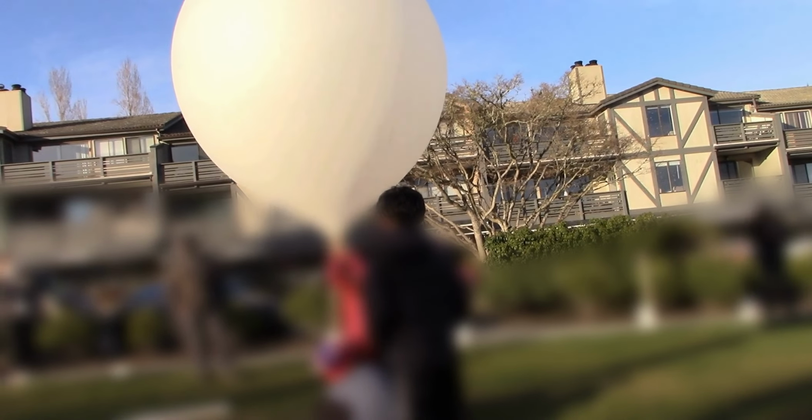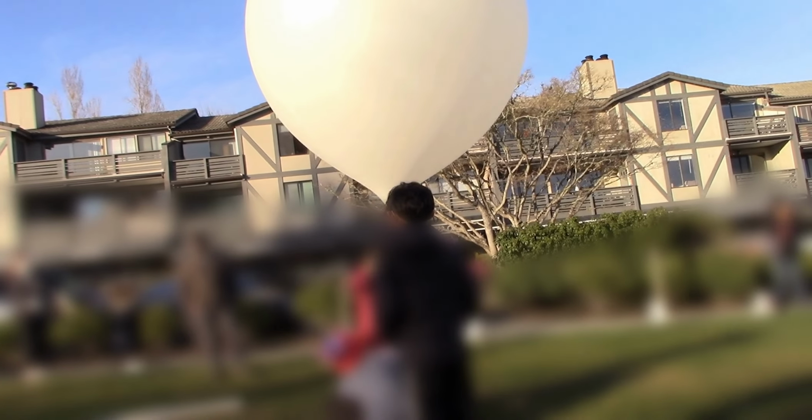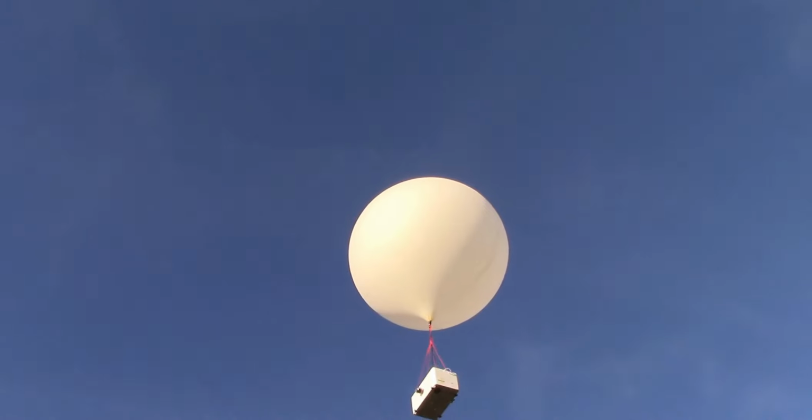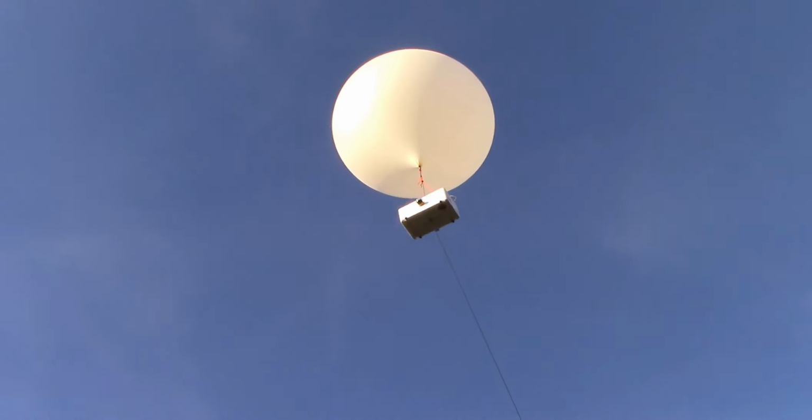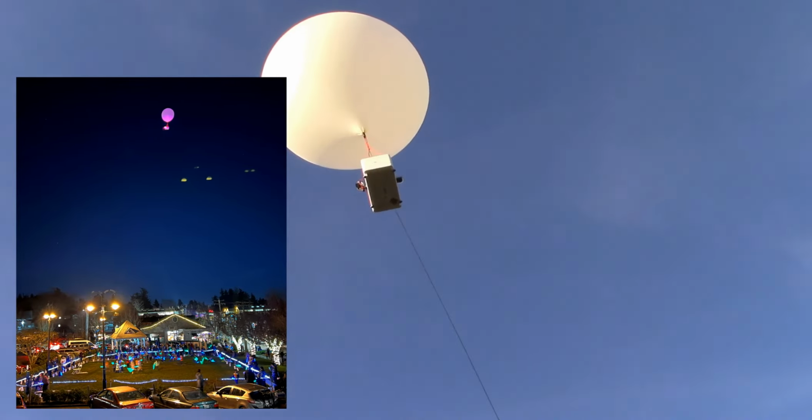And in this case, what we did is we mounted an array of color-changing LEDs to the top of the payload box so they would shine up onto the balloon and illuminate it and give it the appearance of a glowing orb in the sky. And here's the final result, and I'd say it worked out pretty well.